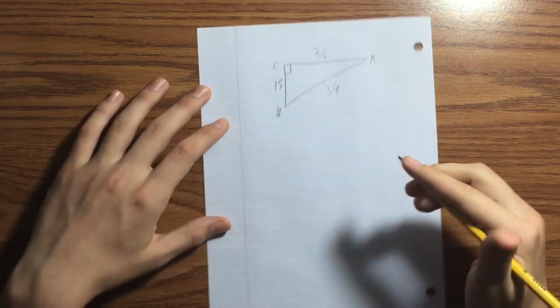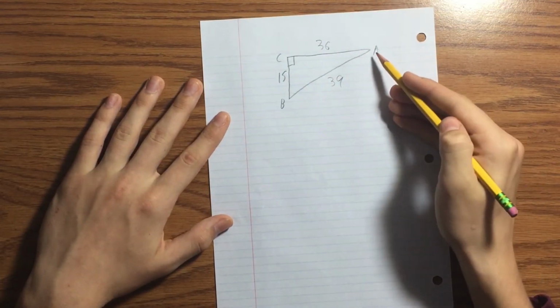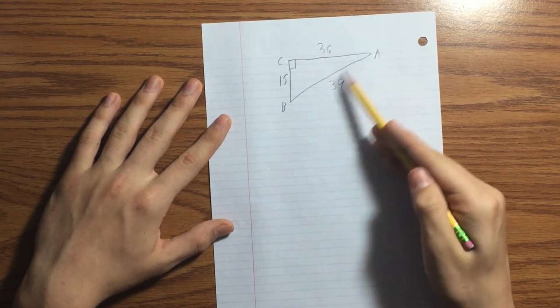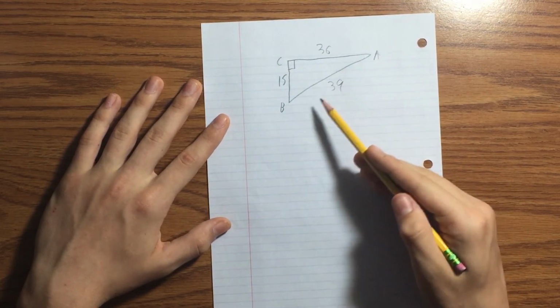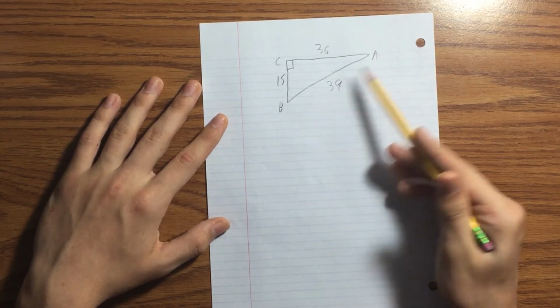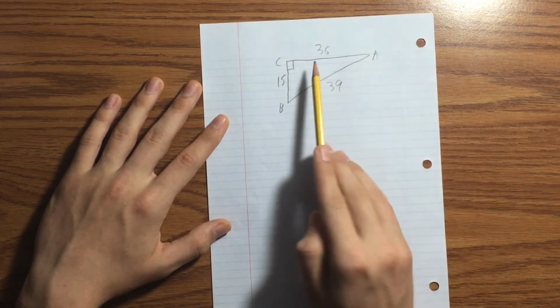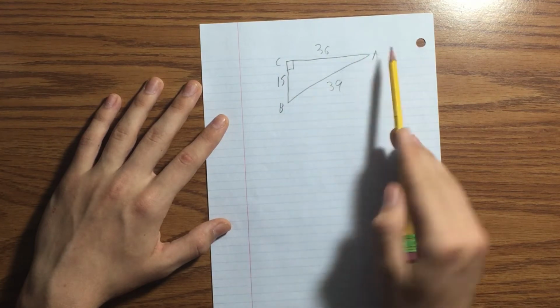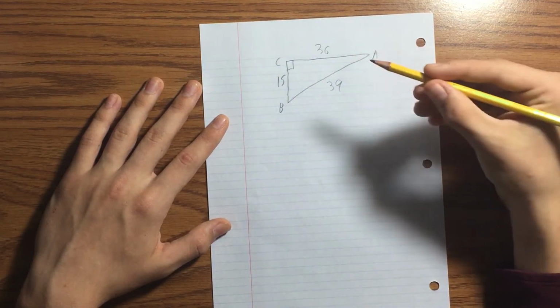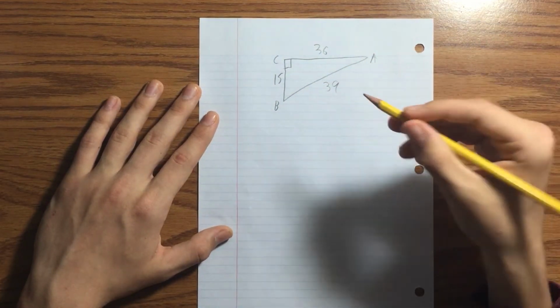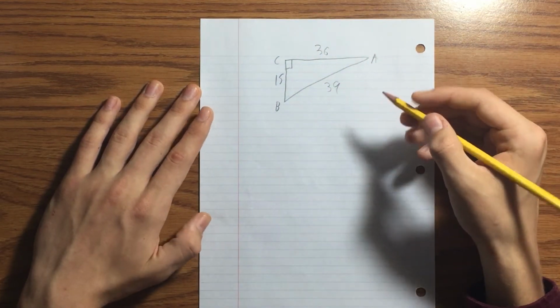In our problem, the opposite of angle A is 15, because the hypotenuse is right here. The hypotenuse is always the diagonal, the longest one. And 36, because it's right next to angle A, is the adjacent, since adjacent means right next to. So 15 is our opposite.